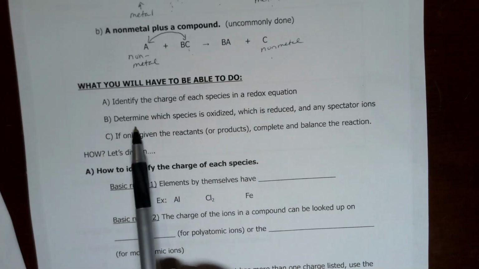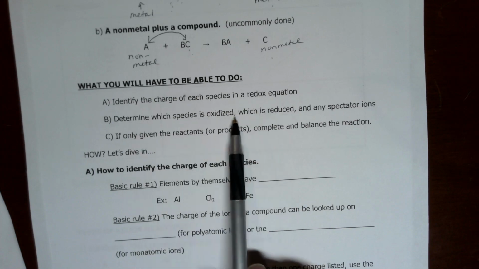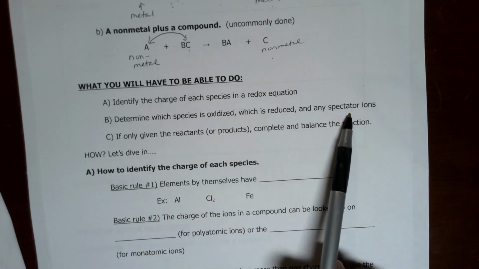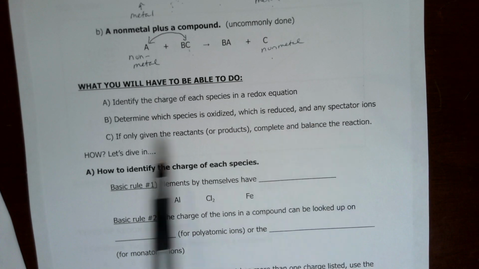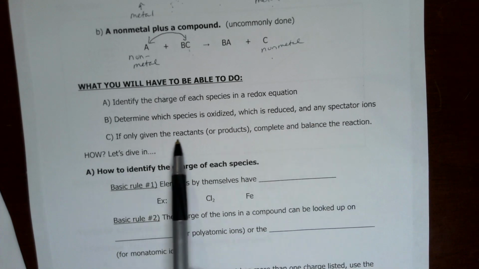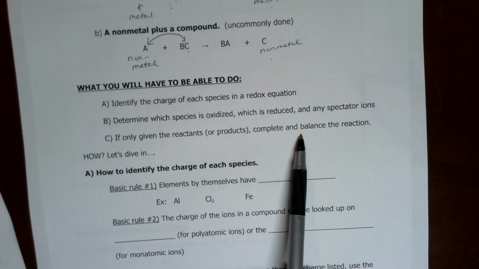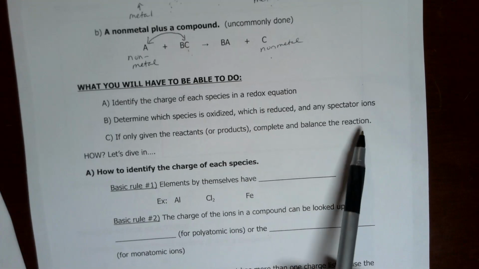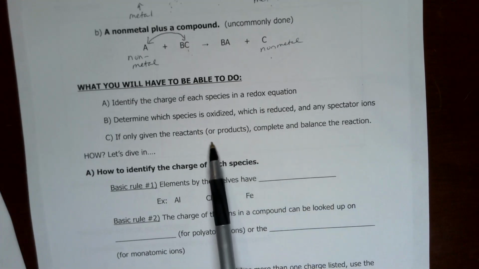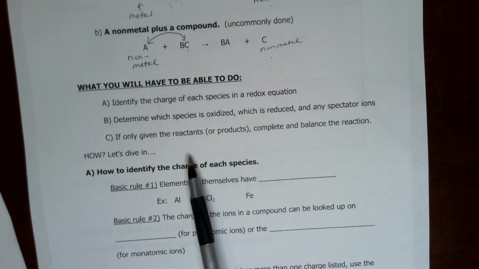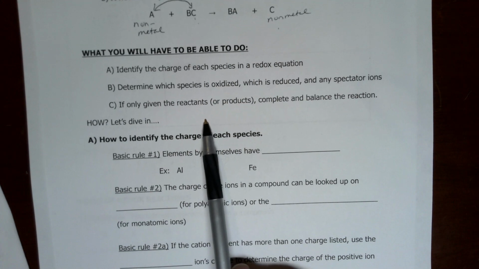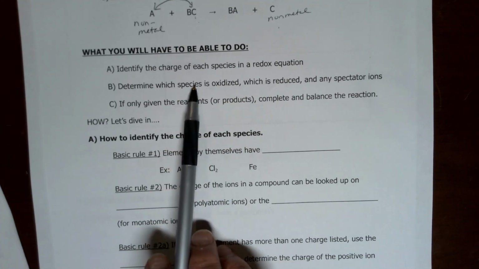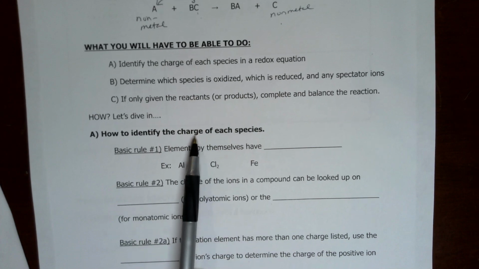Once we know the charge of each species, we can determine which species is oxidized, which is reduced, and what ions are not participating in the reaction, just existing as a spectator ion. And if I'm only giving you the reactants, or only the products, you have to complete and balance the reaction by predicting the products of whatever is missing. Okay, so that is the other skill that this will help you develop. So let's start with that first one, identifying the charge of each species in a redox reaction.